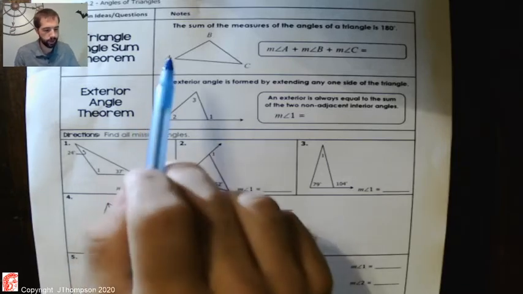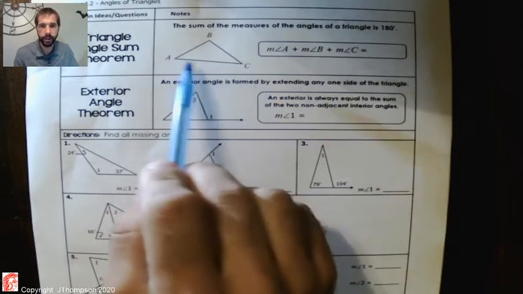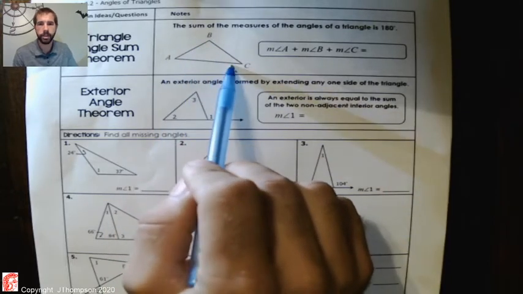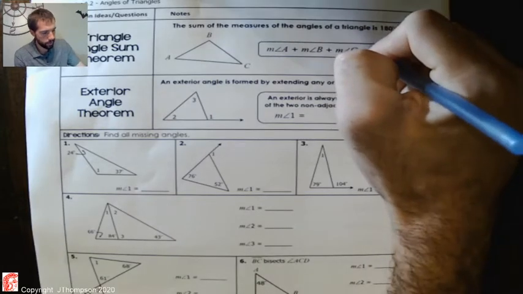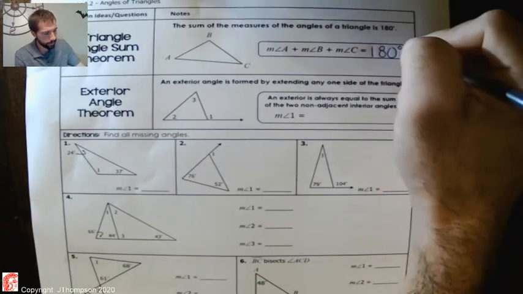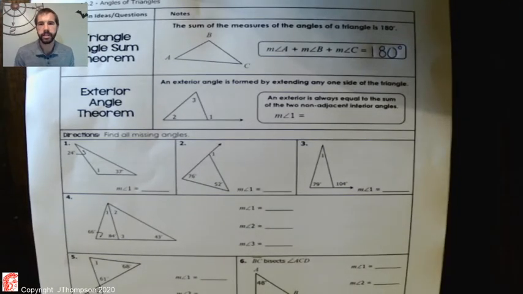So if we take this triangle, for example, triangle ABC, what it means is if we add angle A plus the measure of angle B plus the measure of angle C, that's equal to 180 degrees. Okay, and then the next one is the exterior angle theorem.